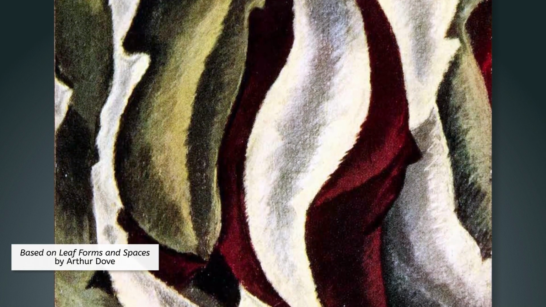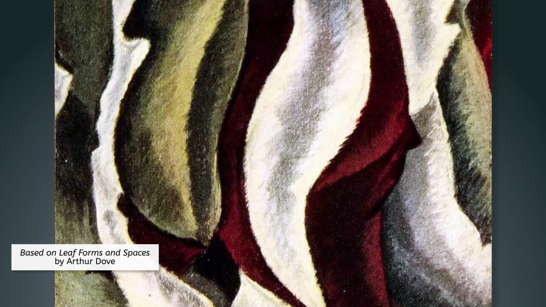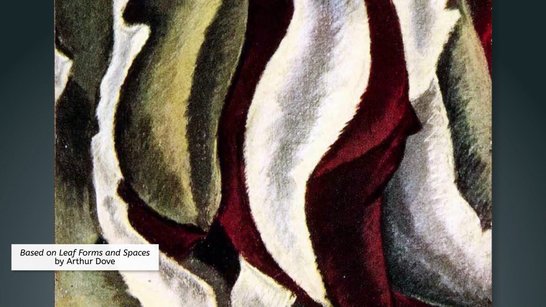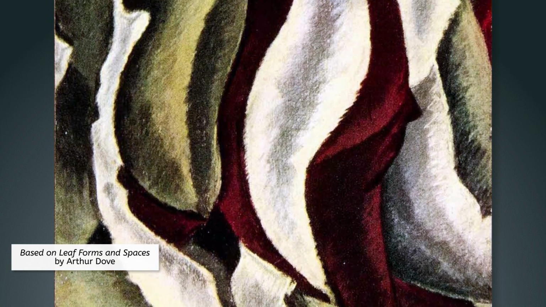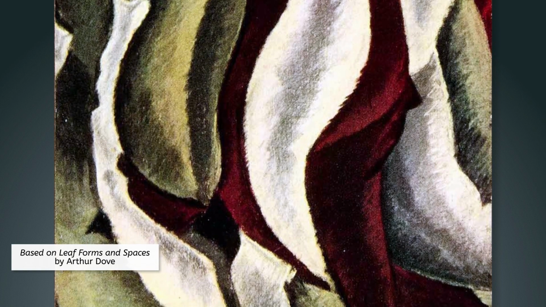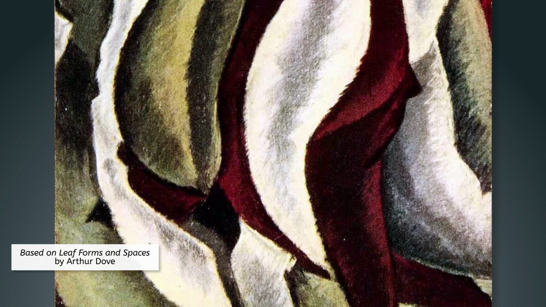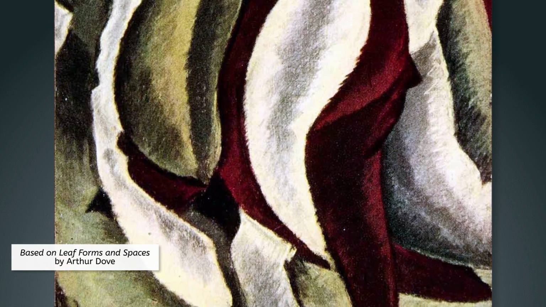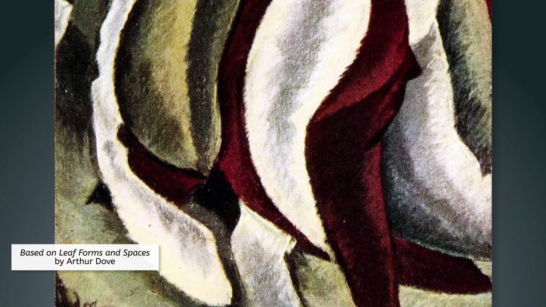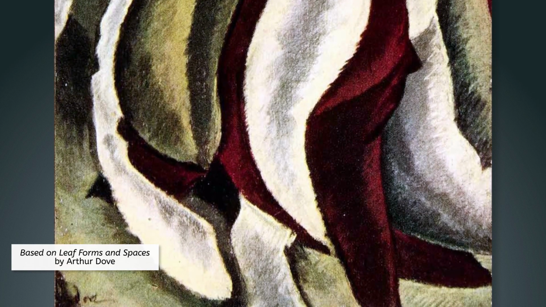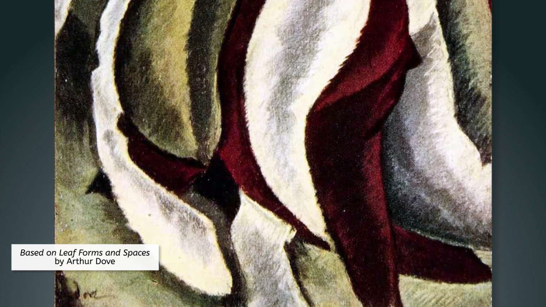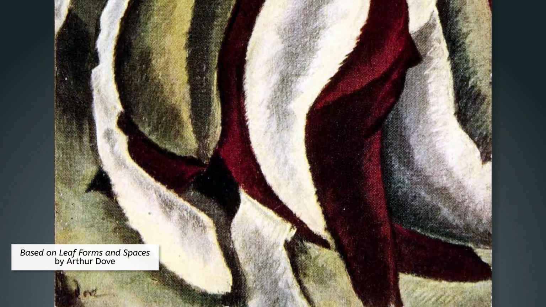Could you see how the close-fitting forms mirror nature's balance and relationships? Do you feel a pulsating rhythmic quality to this painting? What might this visual dance say about nature? Lastly, do these abstracted forms look similar to anything other than leaves? Pause for a moment to jot down your thoughts in your lesson notes.